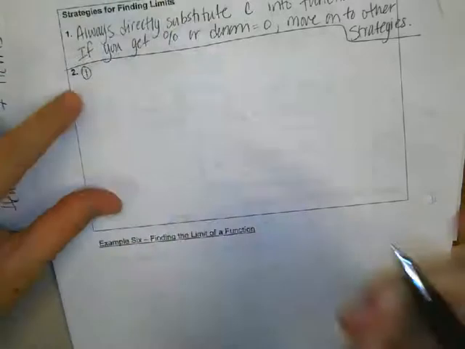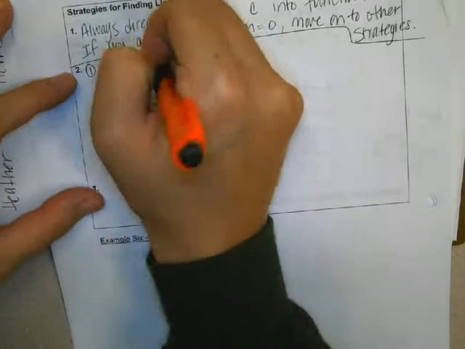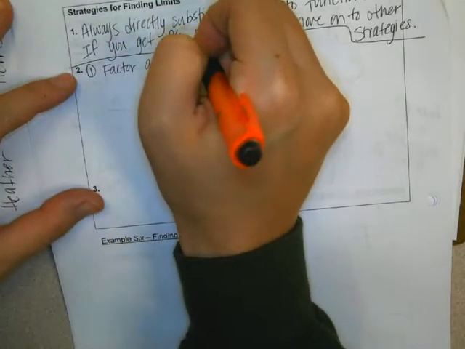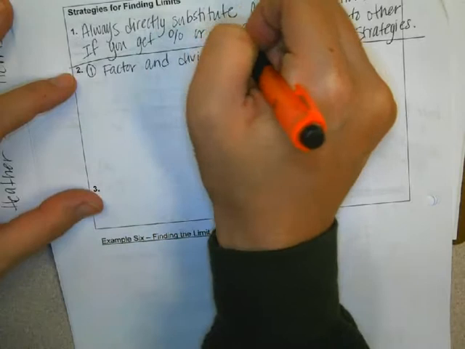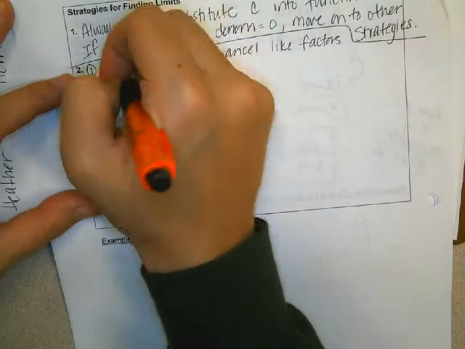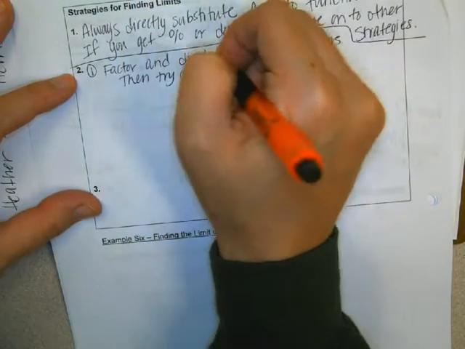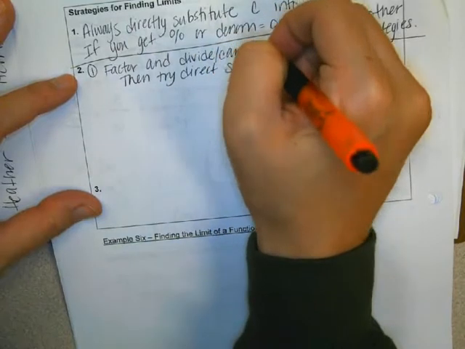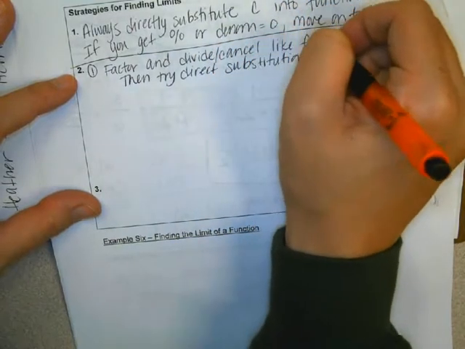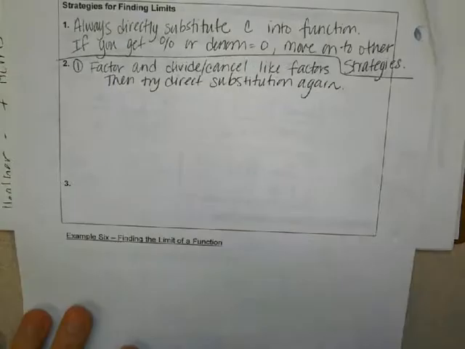We need to flip the page. And we're going to list some strategies here. So one strategy is you can factor and divide or cancel like factors. Then try direct substitution again. So that's one strategy that you can use there in that problem.